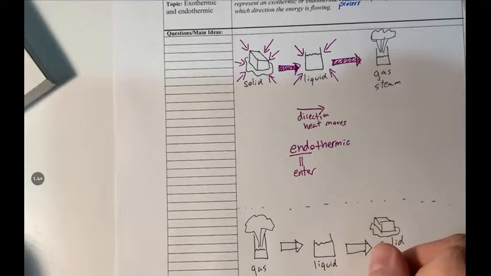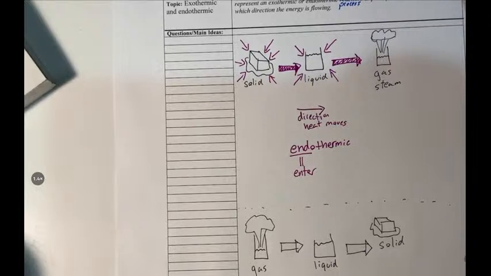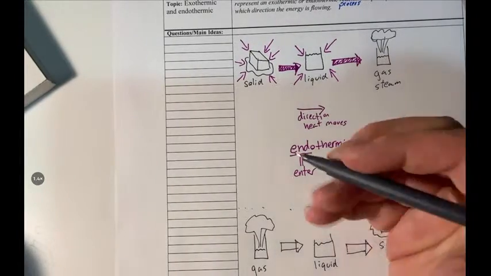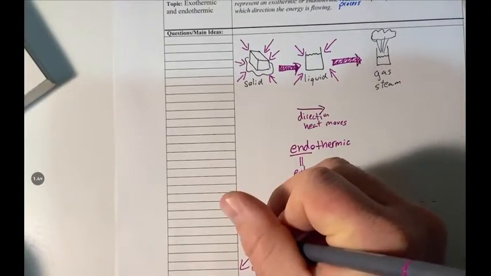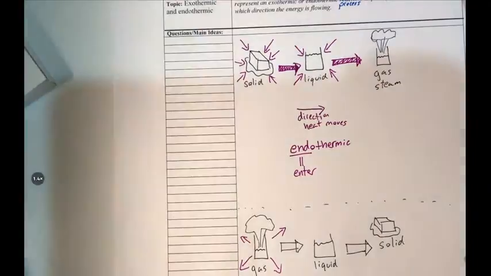So the direction energy moves. Okay, so instead of it going in this time, we see what happens when it goes out. So when energy is leaving the system, when it does this, we call this condensation. You've probably seen this before.